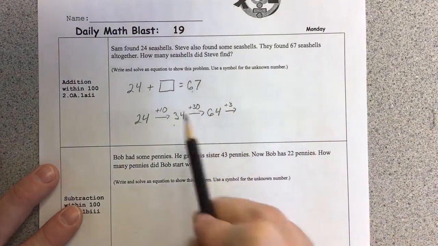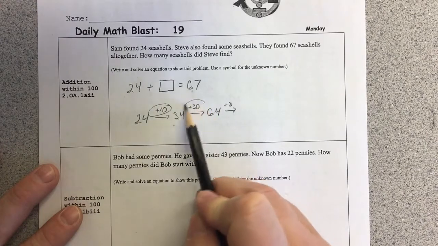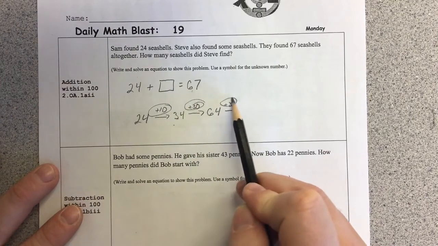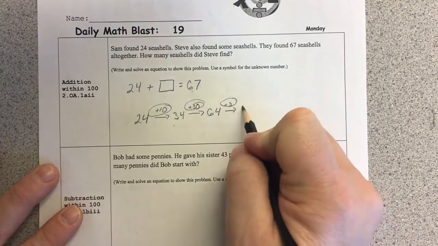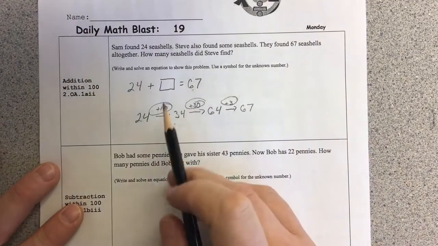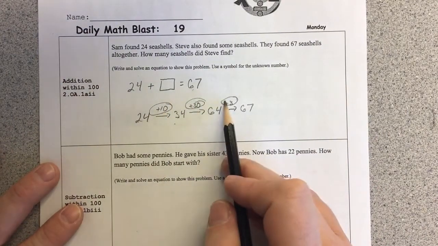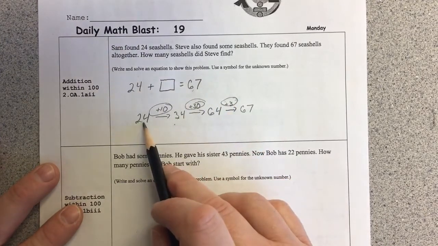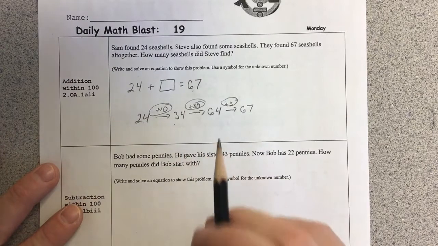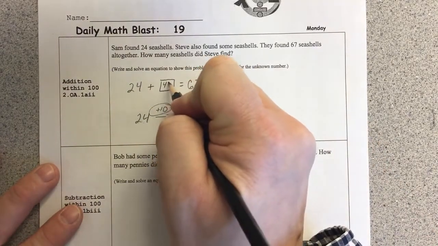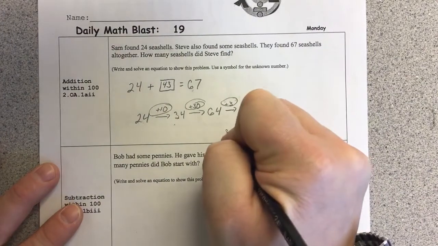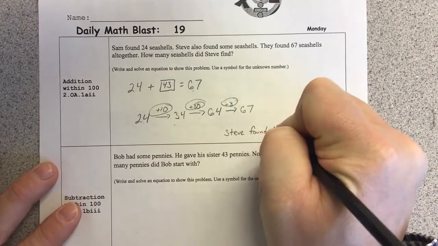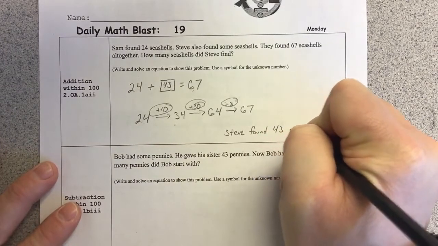Well, now when I look, I've got plus 10, plus 30, so 1 ten and 3 tens is 4 tens, and then I've got 3 ones. Sorry, I had to put my 67 there. So 1 ten, 3 tens is 40, and then my 3 ones, 43. So it took 43 to get from 24 to 67. So that tells me that Steve found 43 seashells.